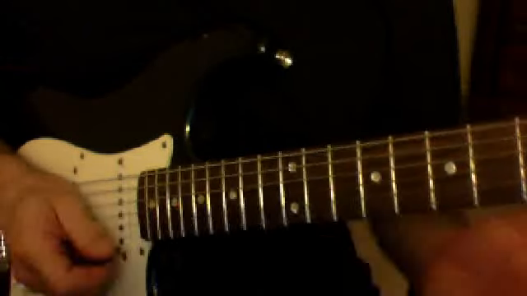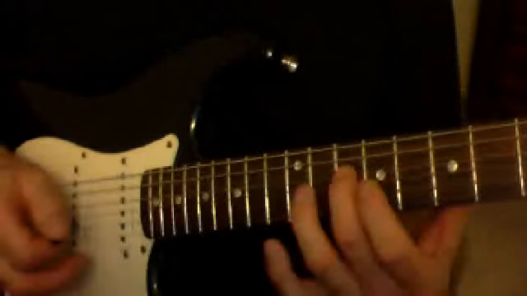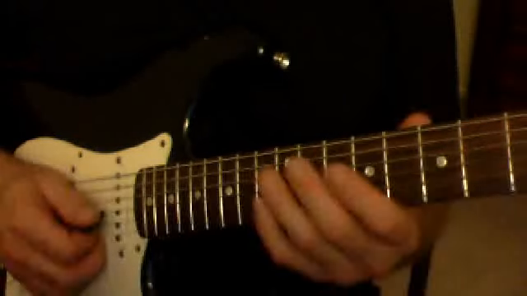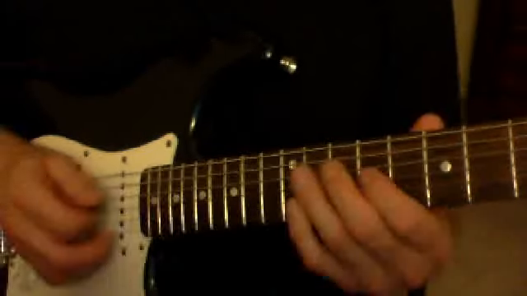So here's a 4-note grouping. Here's another 4-note grouping. Just going straight down. Another 4-note grouping. Those are all chord tones. Back up.